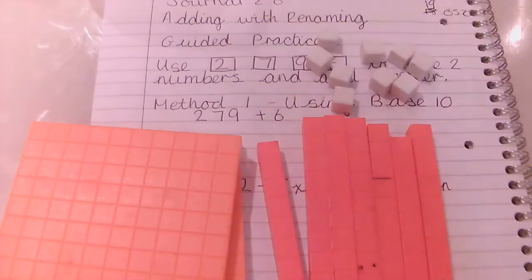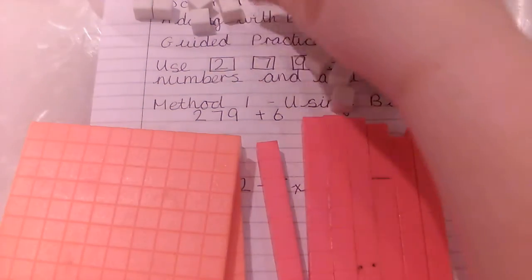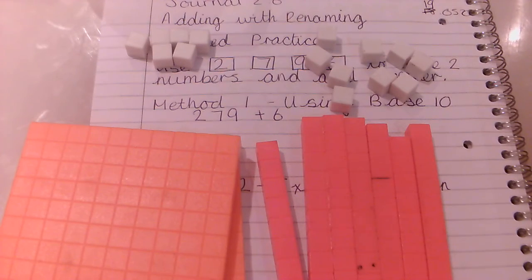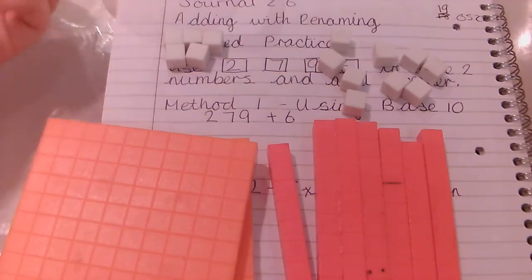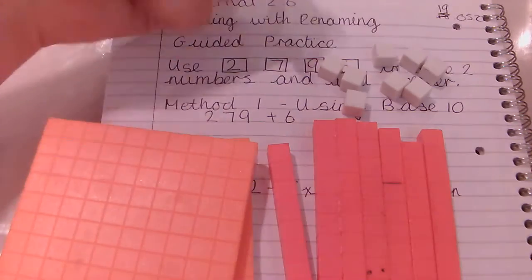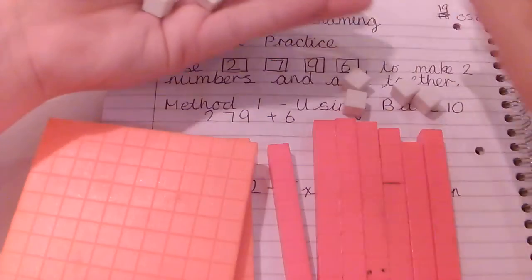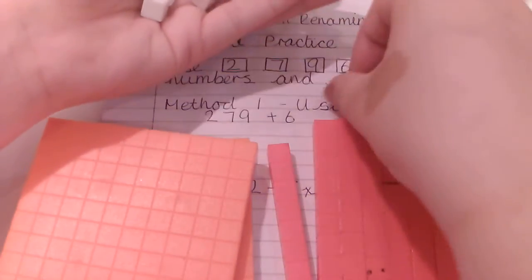Now we're going to be adding 6. So I'm just going to put them up here. 1, 2, 3, 4, 5, 6. Okay. Now, can we remember when we're adding, we always start with the ones. So let's add up how many ones we have. 1, 2, 3, 4, 5, 6, 7, 8, 9, 10, 11, 12, 13, 14, 15.